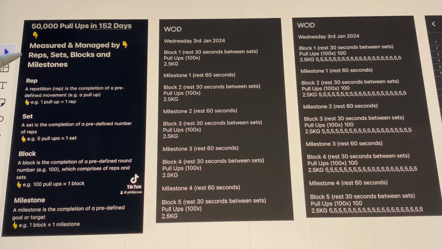Okay, so first of all, a rep. A repetition, or rep, is the completion of a predefined movement. In my case, for example, a pull-up. So one pull-up equals one rep. A set is the completion of a predefined number of reps. For example, 5 pull-ups equals one set. A block is the completion of a predefined round number, for example 100, which comprises reps and sets. So 100 pull-ups equals one block. And a milestone is the completion of a predefined goal or target. So one block, for example, equals one milestone.